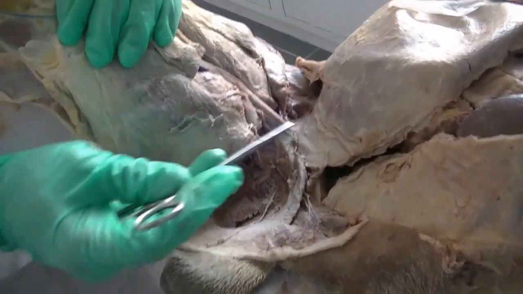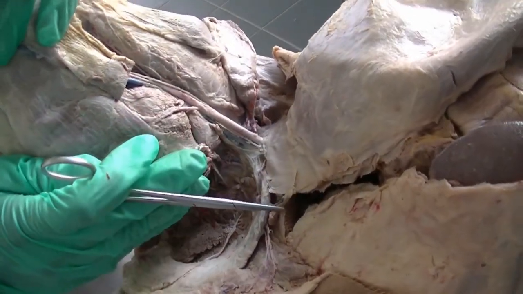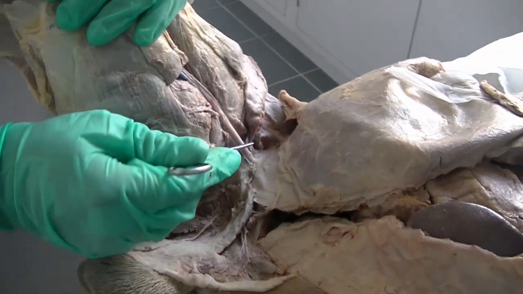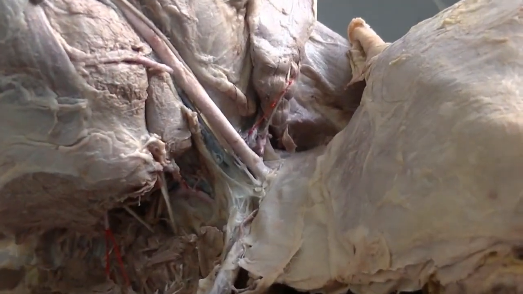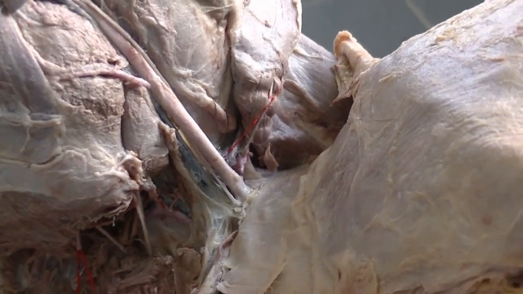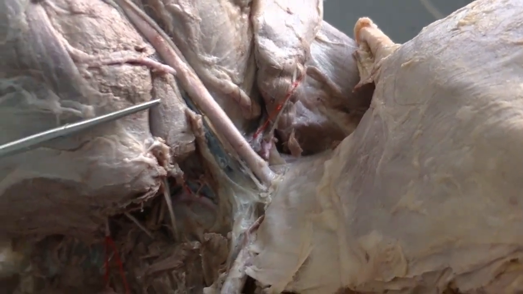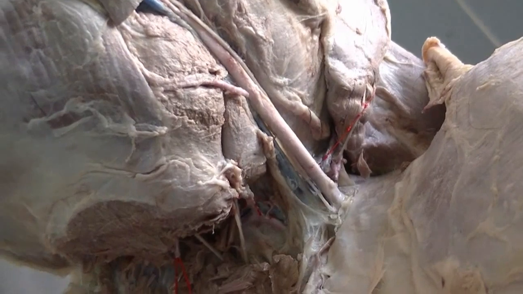Now we are looking at the medial view of the right hind limb of the dog, and we are looking at the femoral triangle. Now we shall look at the major nerves innervating the hind limb. The major nerves which innervate the hind limb are derived from the lumbosacral plexus.